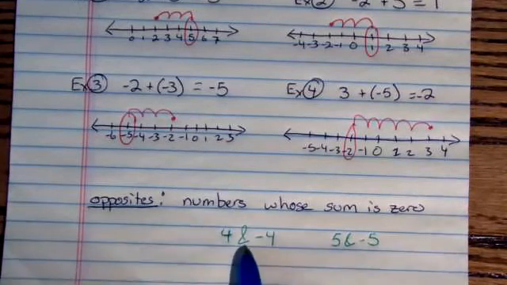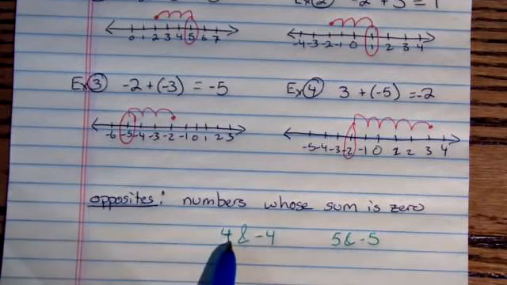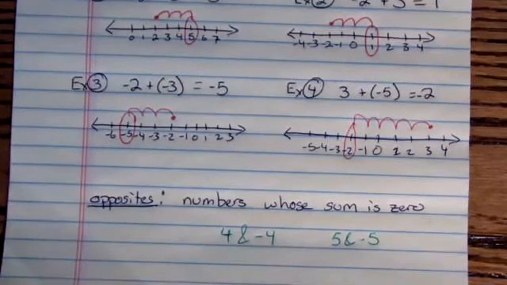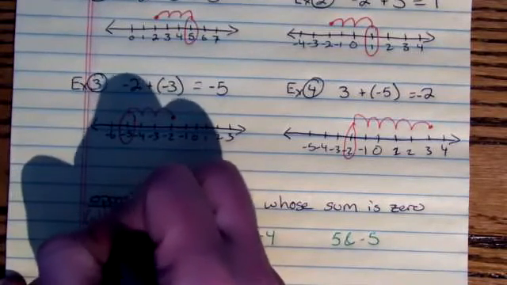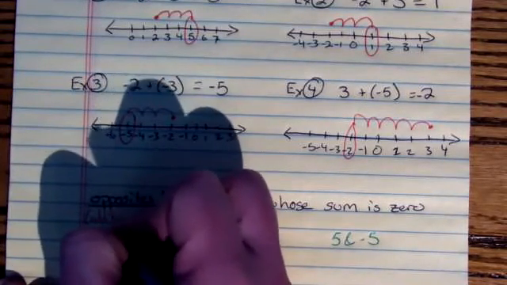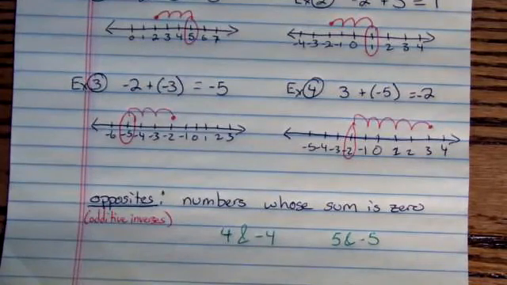All right. This is an and symbol. Sorry, it's a little kooky. So basically, opposites are the positive and negative version of each other. Opposites are also known as additive inverses. And that's something you'll need to know for Algebra 1, is understanding about what's called additive inverses.